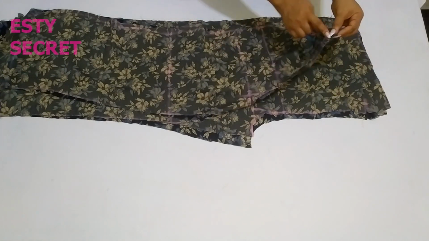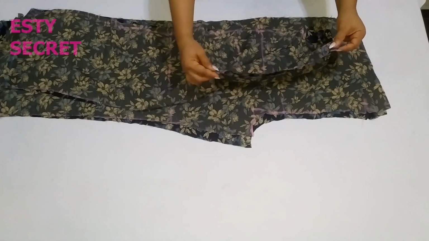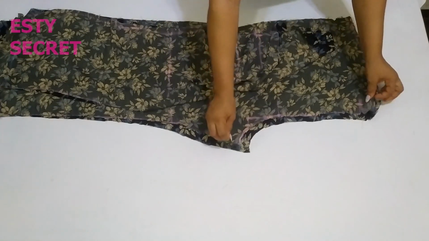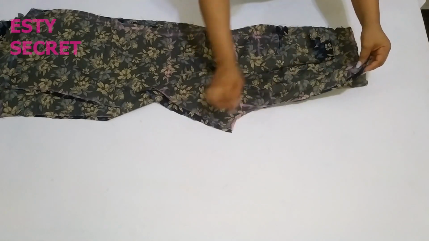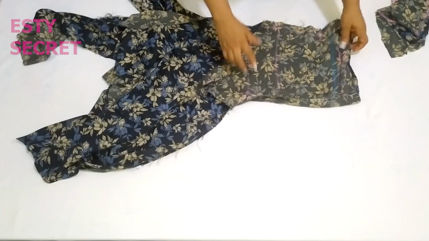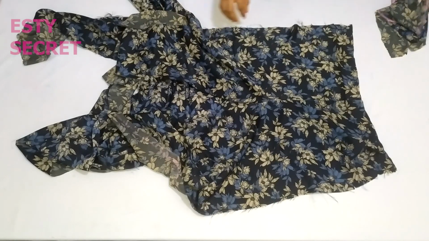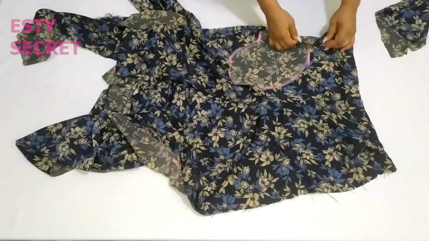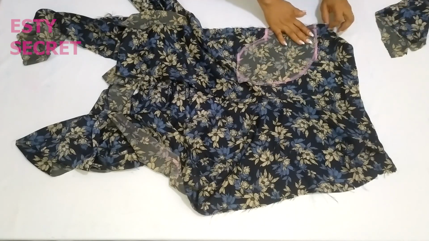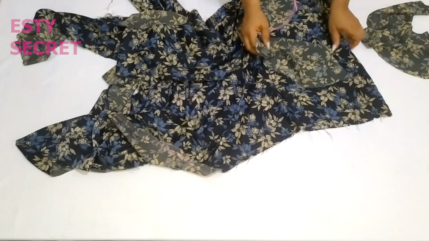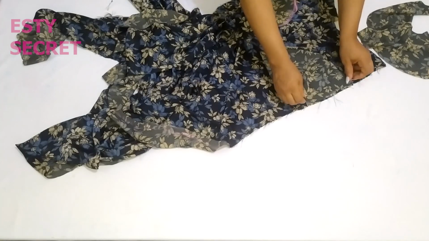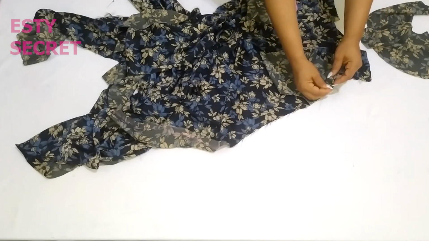I'm placing the front right side together and I'm going to stitch the crotch line, and I also place the back right side together and I'm going to stitch that crotch. So after stitching the crotch line for the back and the front, I am going to place my pocket at that notch point. I'm going to pin it in place for all the 4 pockets, and I'm going to take it to my sewing machine and I'm going to stitch it down.